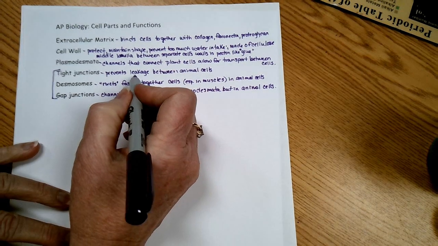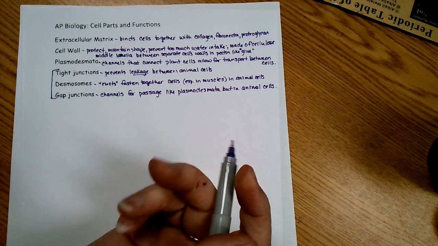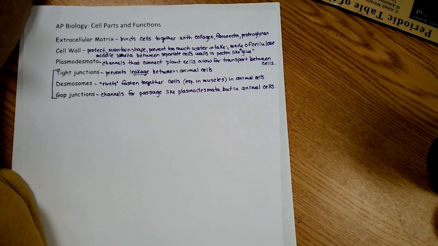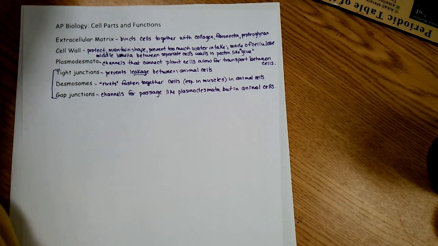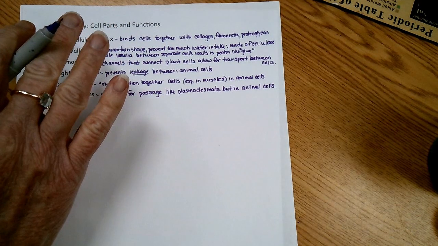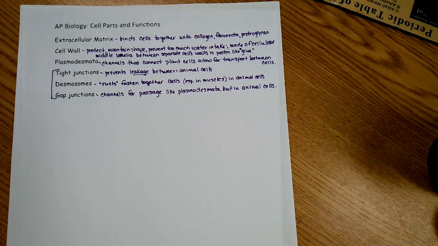These are really important for leakage, okay? You don't want your intestines leaking into your body cavity. You don't want your skin leaking out substances. We can thank tight junctions for that. Tight junctions between our skin cells keep fluids from exiting our body too much, holding us together. And they also keep our digestive enzymes all within our intestines as opposed to getting into our body.